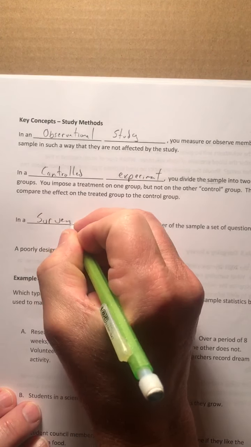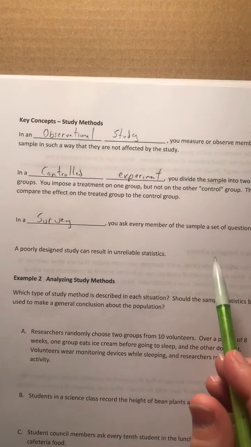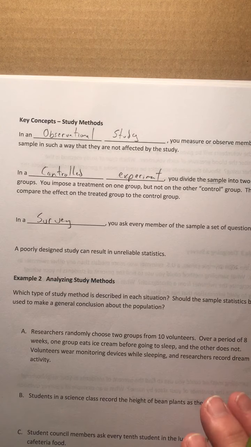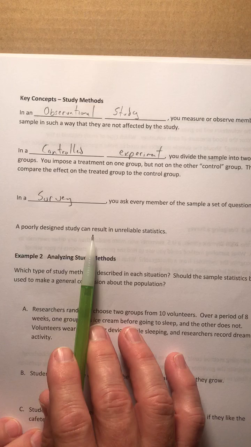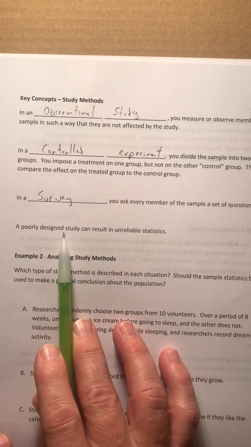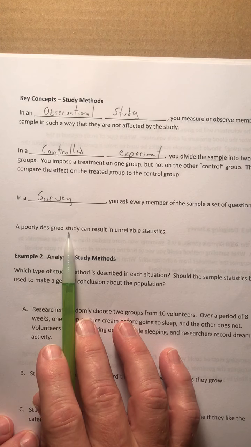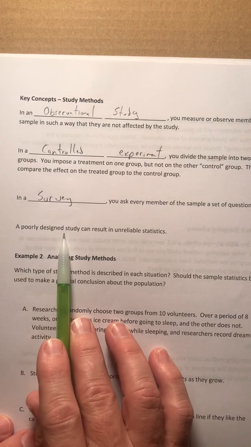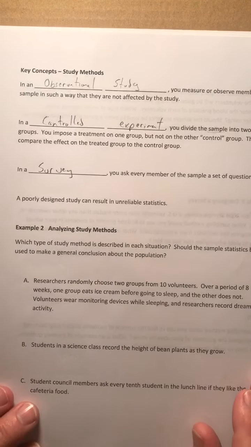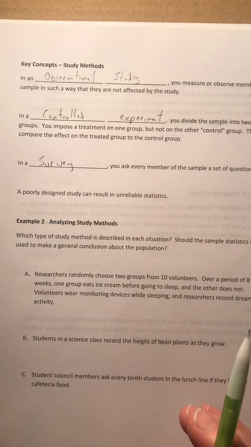All right. So in a survey, you just ask a set of questions. All right. So you want to make sure you design your questions well, so that you can get reliable statistics. So you don't want to poorly design it. So when you're doing this, make sure you're thinking about that.